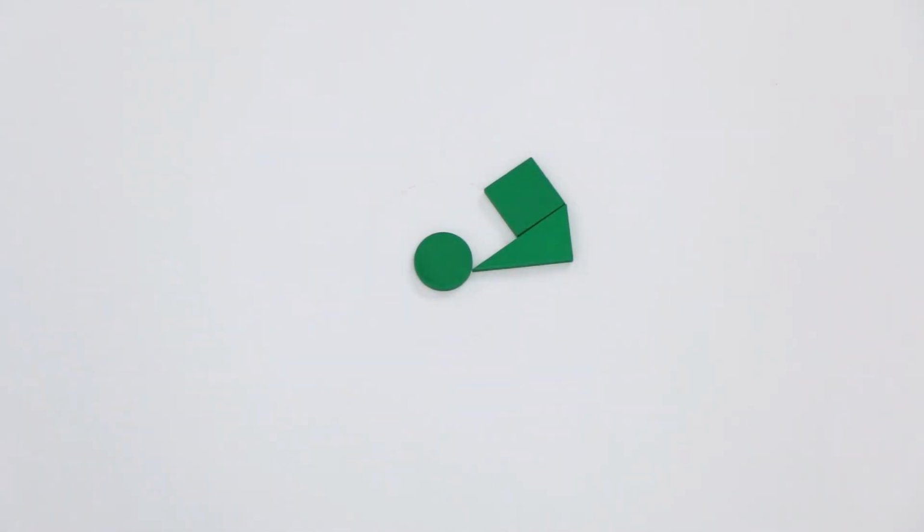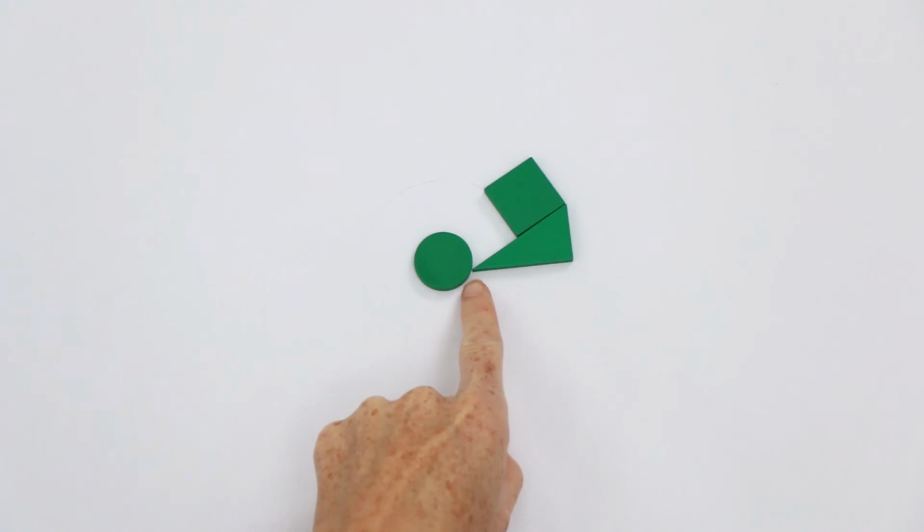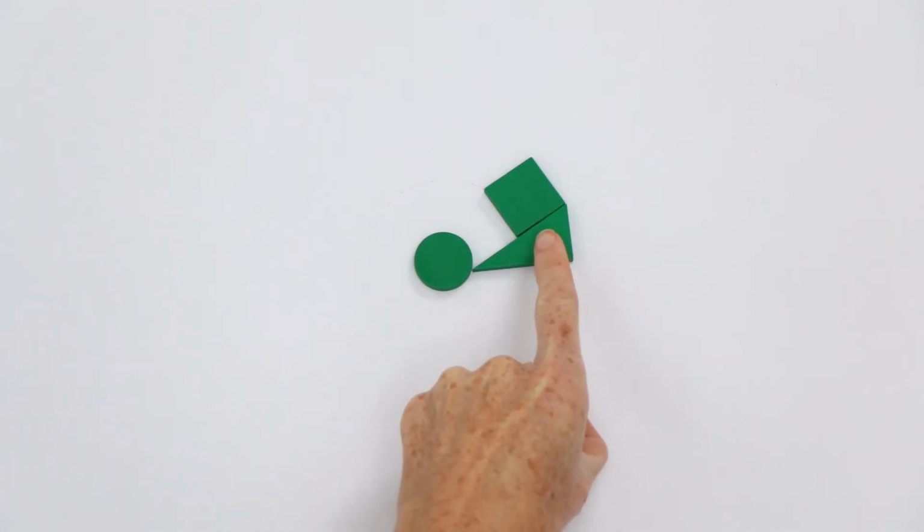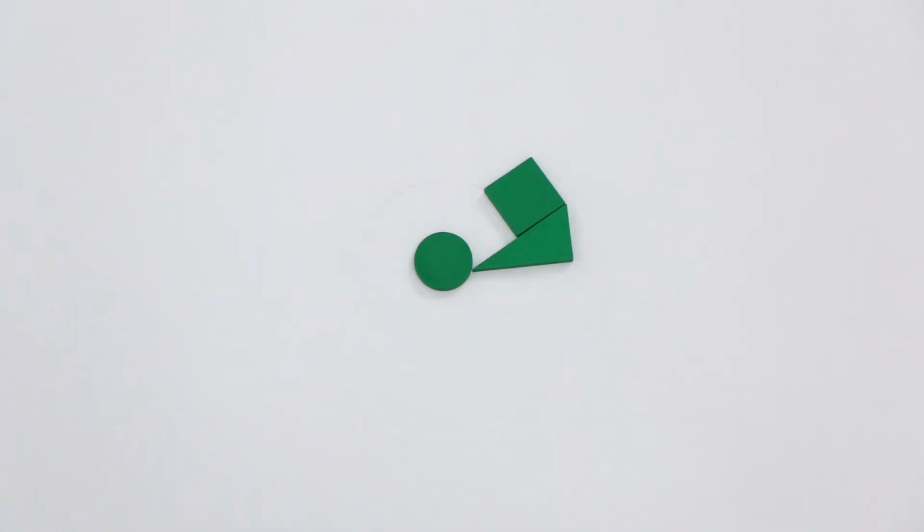That is our rule. What is the relationship between the forms? The corner of the triangle is touching the edge or the side of the circle, whereas the edge of the square is leaning on the edge of the triangle.